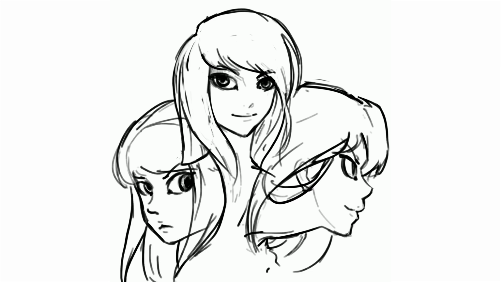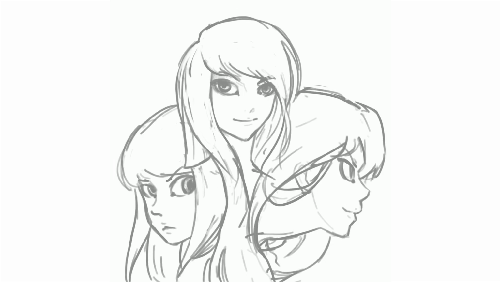We can really see this in all the Disney, Pixar, DreamWorks animation movies. The characters will usually have very different body shapes to indicate their uniqueness.